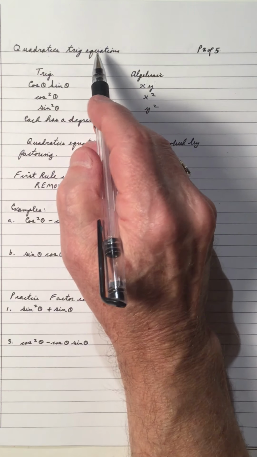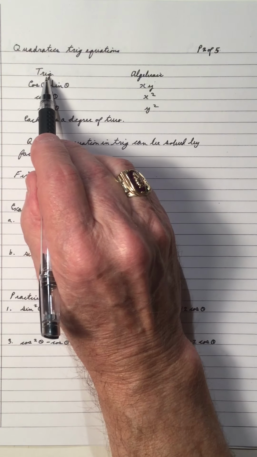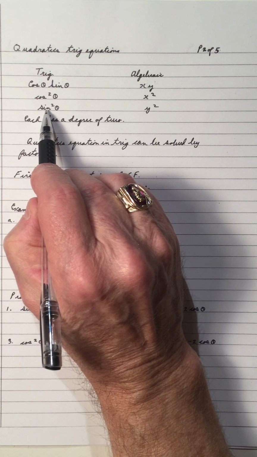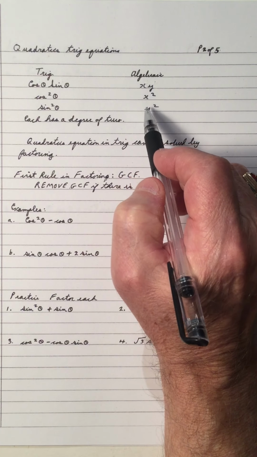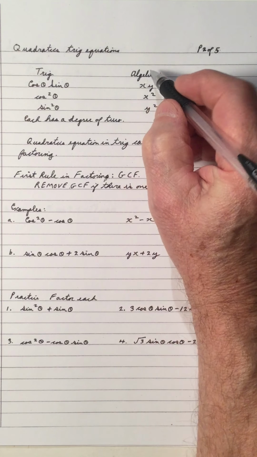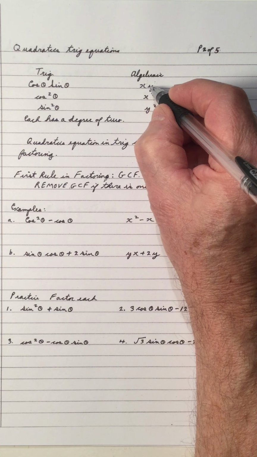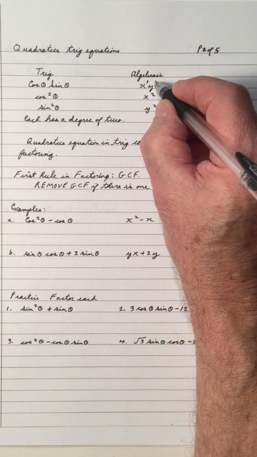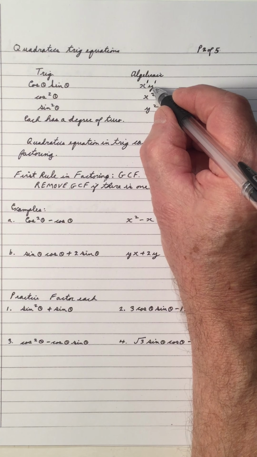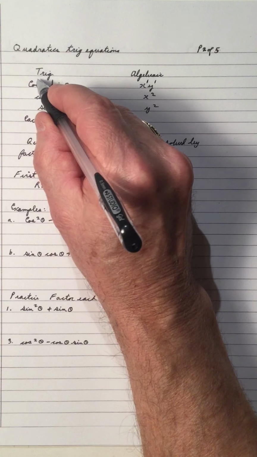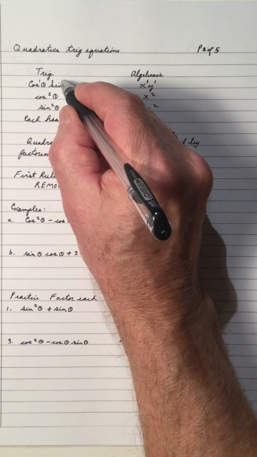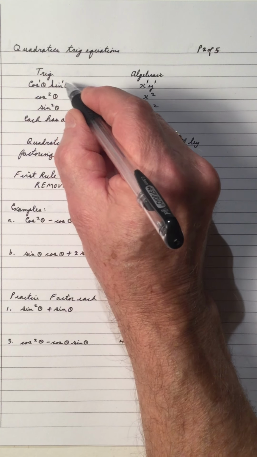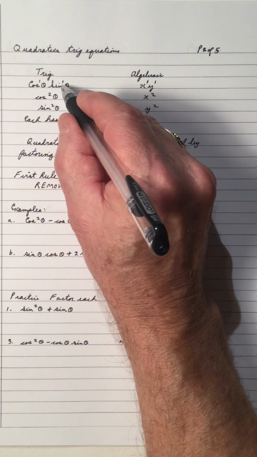Quadratic trig equations. Let's look at trig expressions, which are these, and the algebraic expressions, which are very similar. Let's look at the algebraic expressions. X times y. Degree of x is 1. Degree of y is 1, so the degree of this expression is 2. So cos theta has a degree of 1, sine theta has a degree of 1, so that's a quadratic expression.